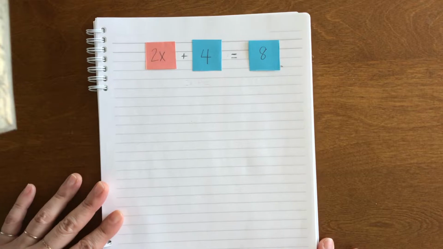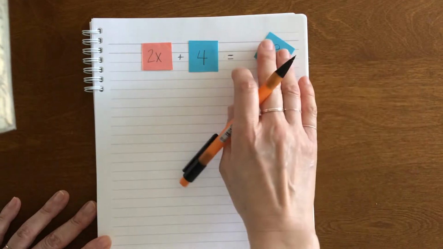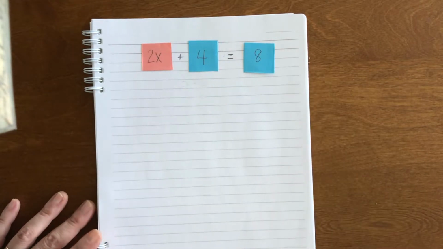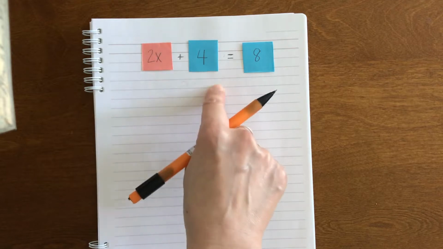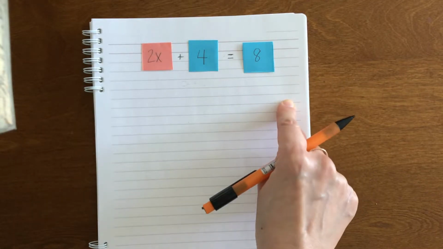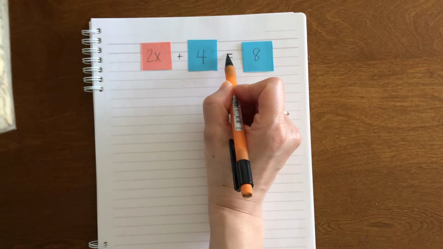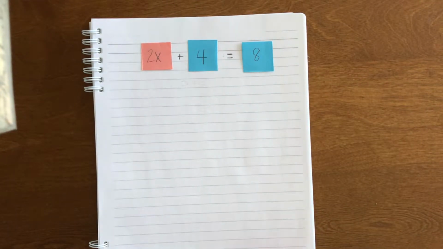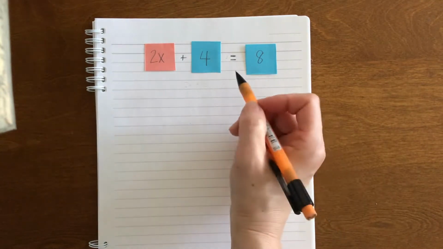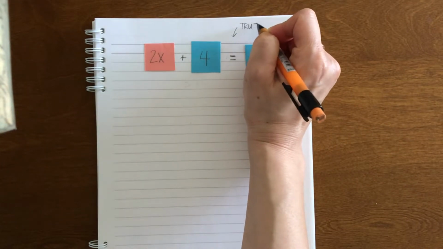One of the things I want you to always remember is that when we're younger in elementary school, we get into this idea that this side is the problem and the right side is the solution. But as you're getting older and getting into more advanced math, I want you to start thinking of that equal sign as a statement that means that something is true.